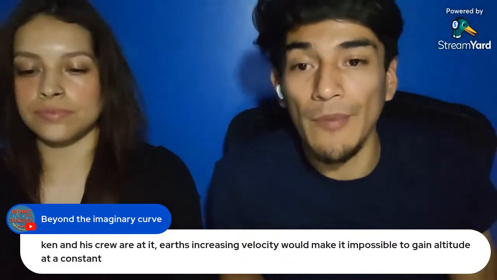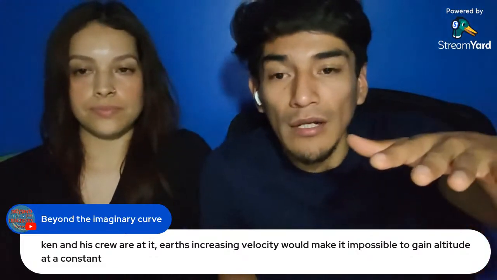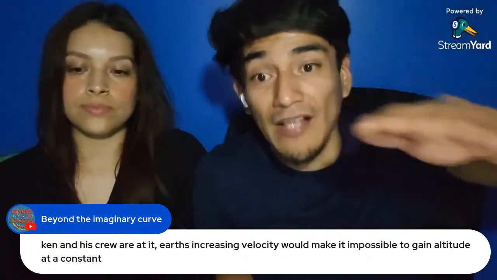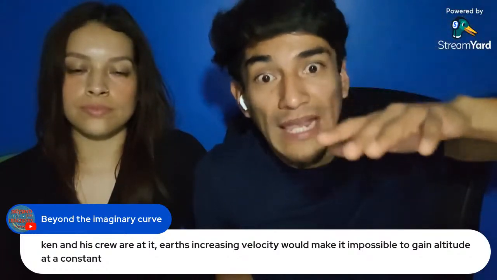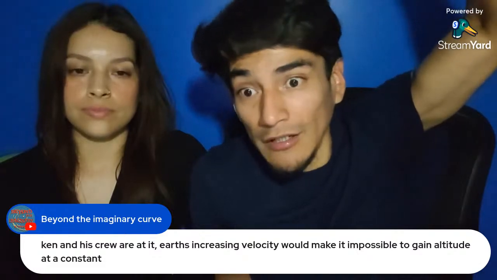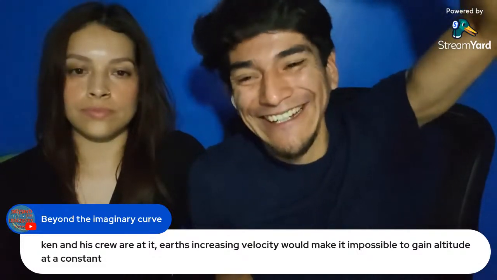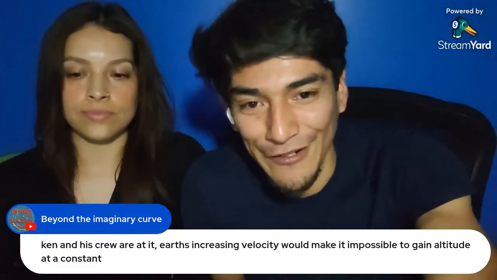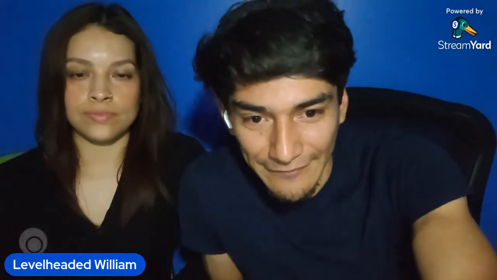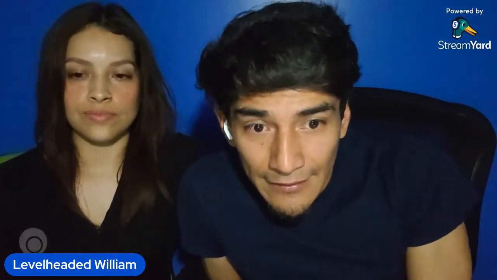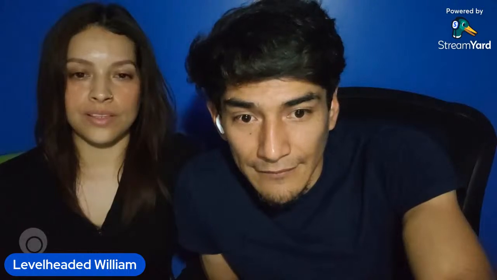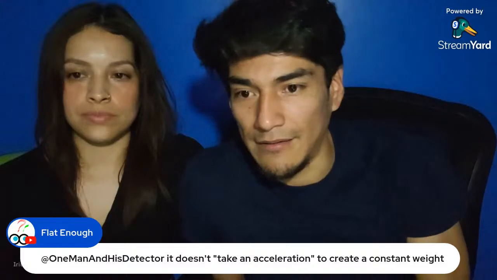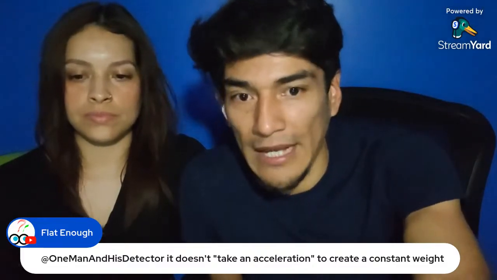But the fact is that moving up at 1 mile an hour, for example, if you have a drone moving up at 1 mile an hour, you don't have to accelerate the drone up to increase the gap. You could just remain at a constant 1 mile an hour up, and you'll gain a 1 mile gap in 1 hour. If the Earth was accelerating up, you wouldn't be able to do that. It doesn't take an acceleration to create a constant weight. Acceleration would increase your weight. You wouldn't have a constant weight.